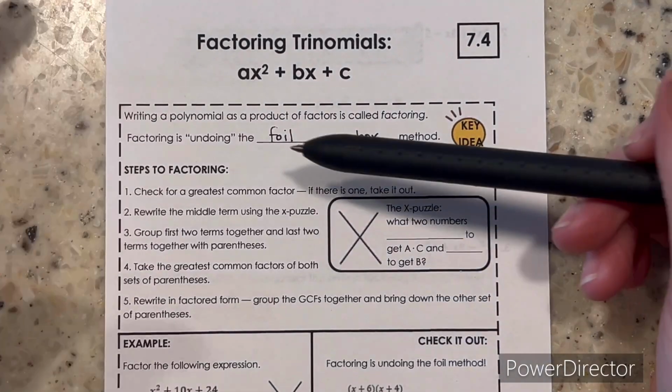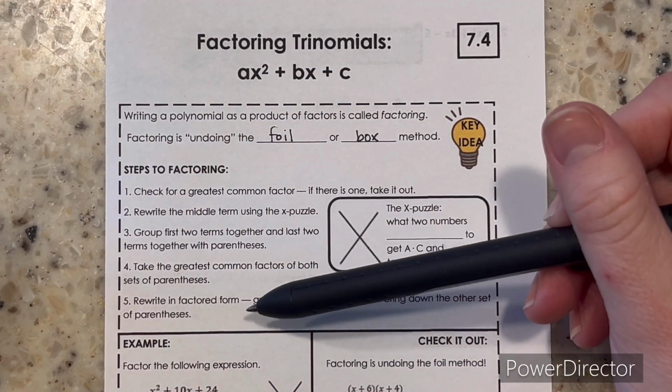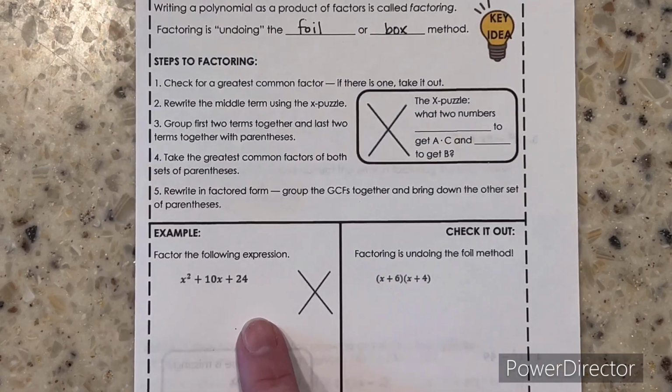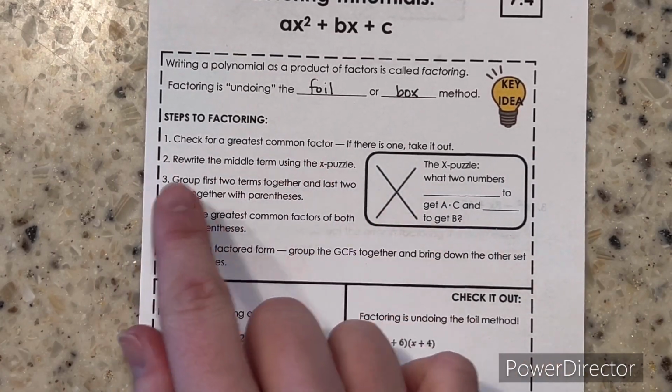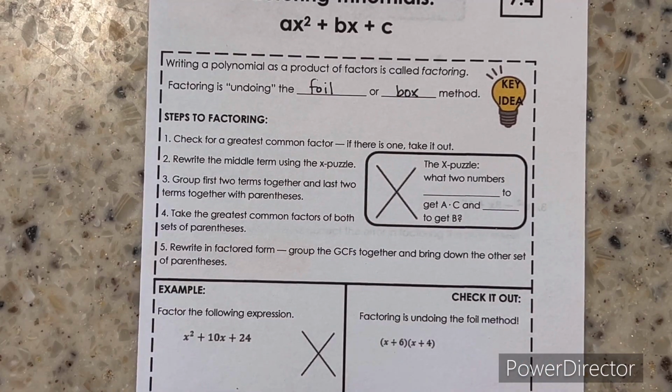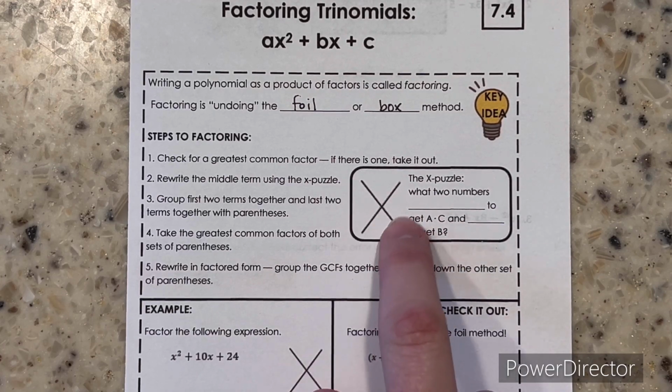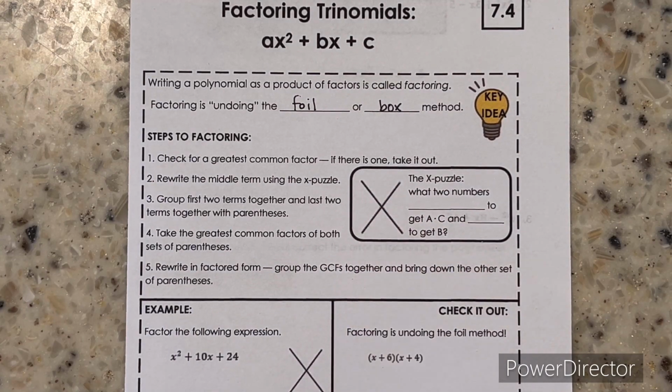So I went ahead and I wrote down the steps to factoring. There are 5 of them. When we do this example down here, we're going to talk about what each one is and how to work through that. But before we get started, I want you to see this. These are the X puzzles. We have been doing these every Friday since the beginning of school to prepare for this exact lesson, because the X puzzle is actually the hardest part. And so once you can get past the X puzzle, you're in good shape.